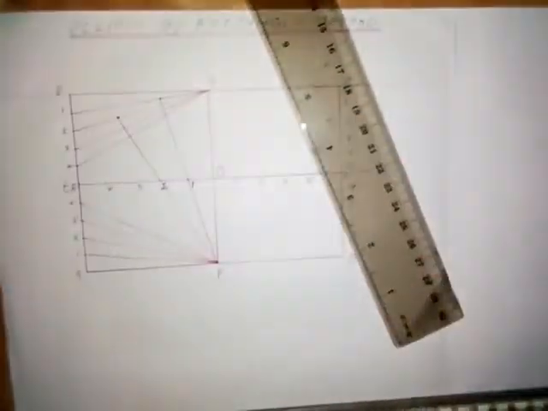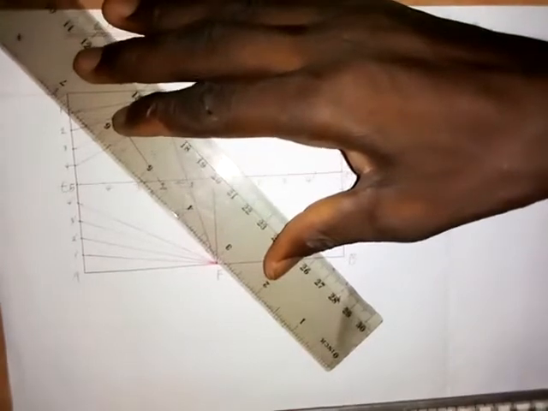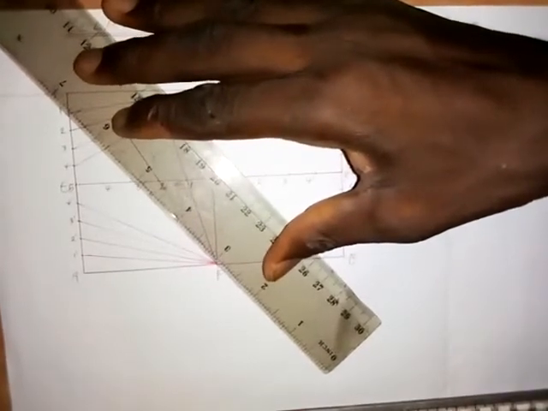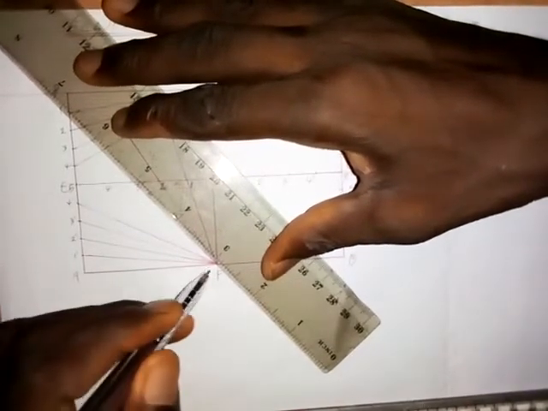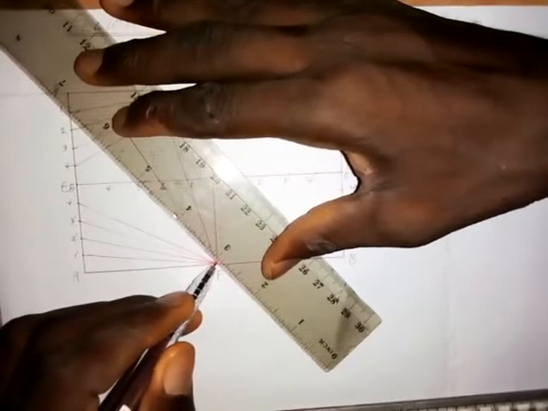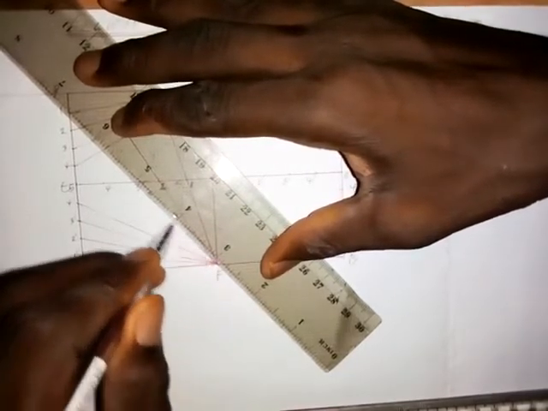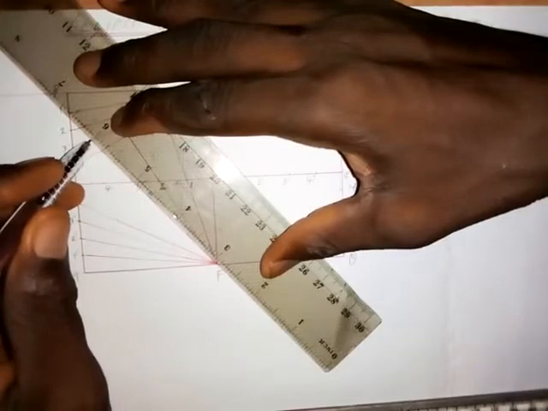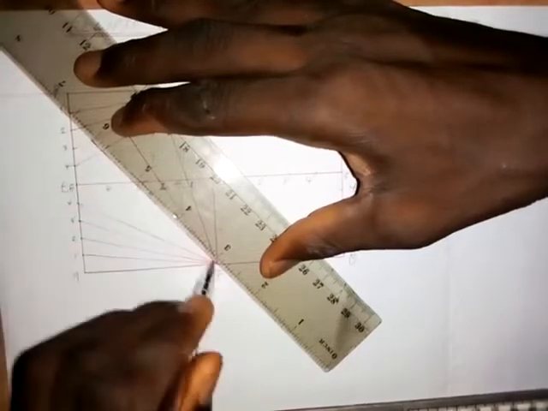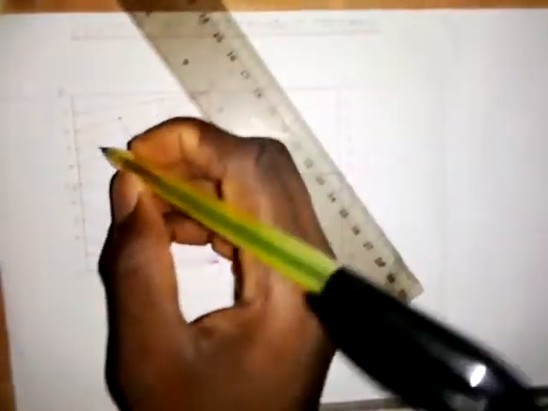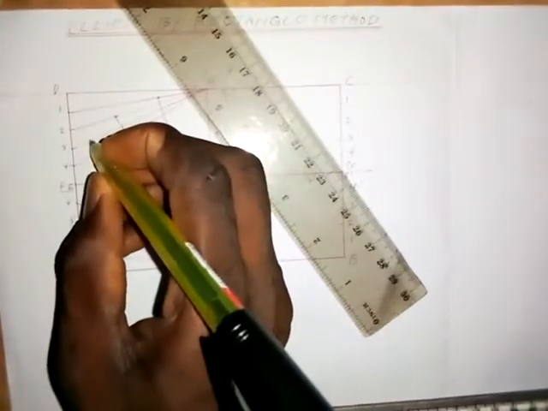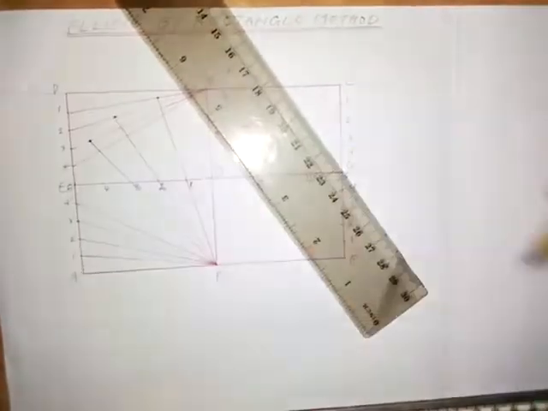Okay, so next, from F, draw a straight line passing through point 3 and meeting this line at this point. So take note of the point of intersection like this.